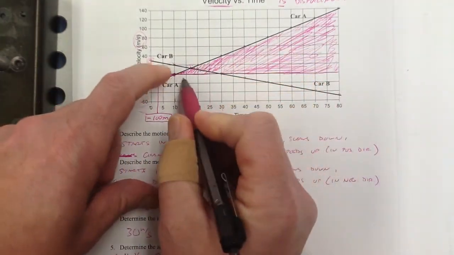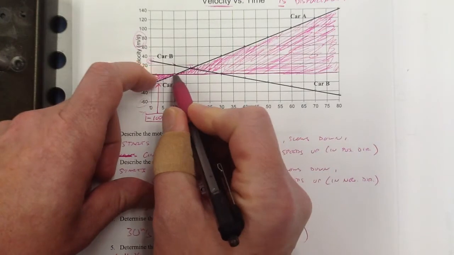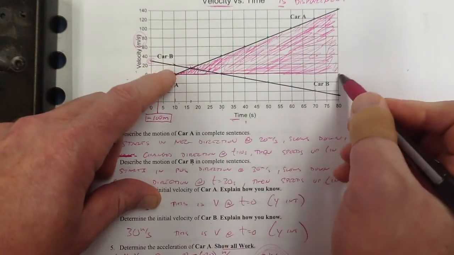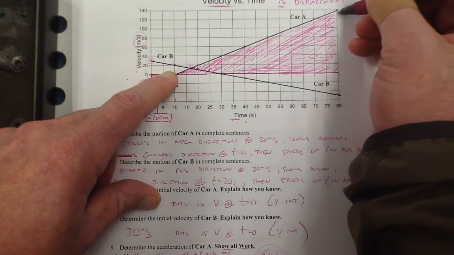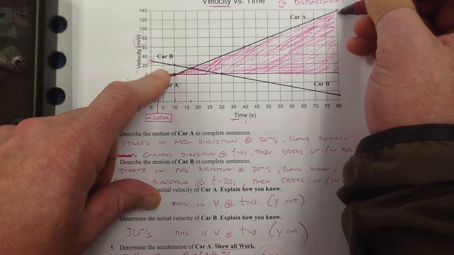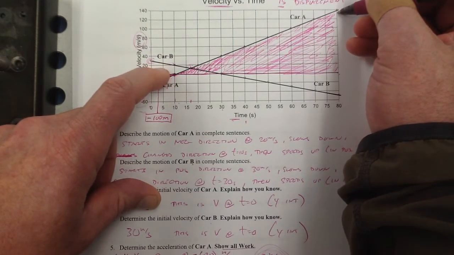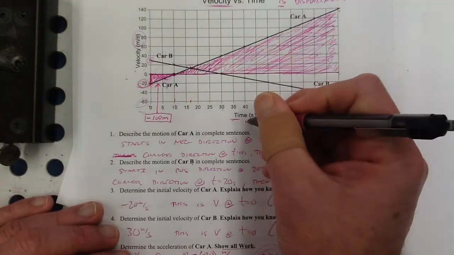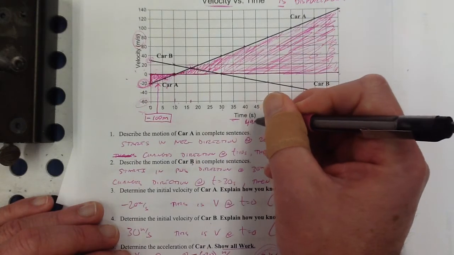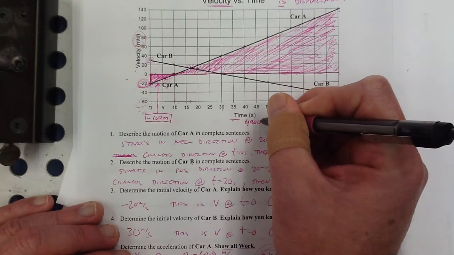And then here I've got a base of going from 10 to 80. It's a base of 70 and a height of 140. So 1/2 base times height is going to give me, I think, 4,900.